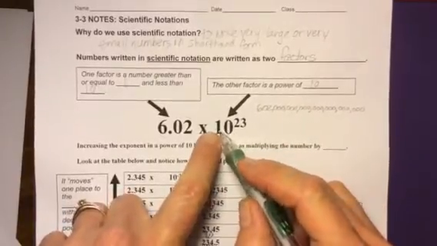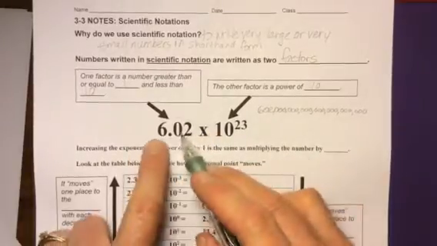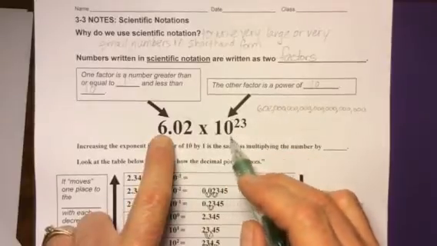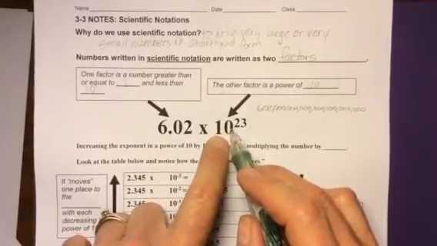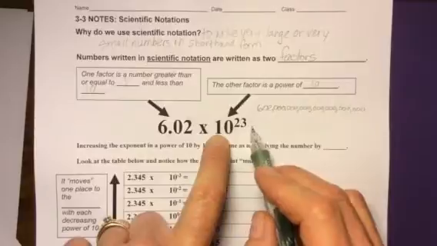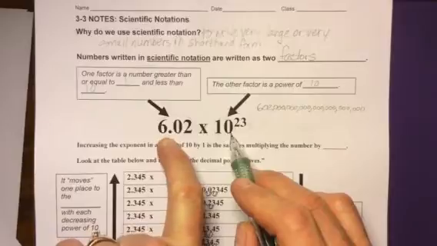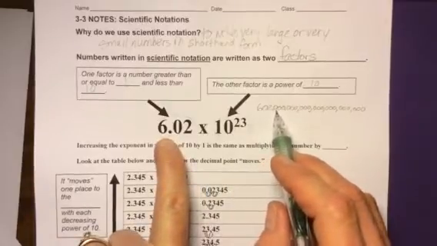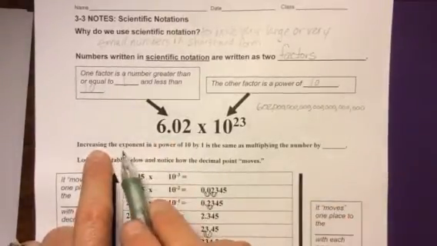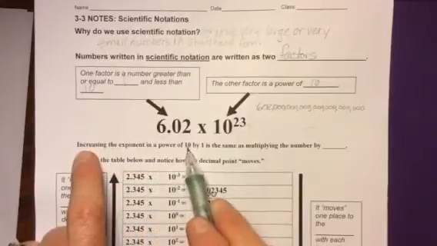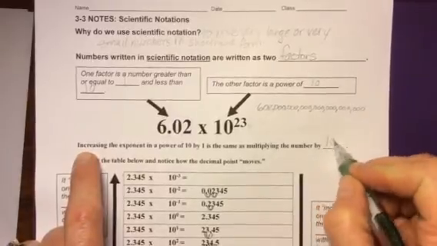And we could write this as a 1 with 23 zeros behind it, but that defeats the purpose, because then we have this very large number multiplied by this number. We write it as a base 10, so it's a lot more compact and easy to write, because this means 10 times 10 times 10, 23 times. And so that's like a 1 with 23 zeros. But when we multiply it times 6.02, we end up with 602 with the 21 zeros behind it. So every time, increasing the exponent in a power of 10 by 1 is the same as multiplying the number by 10.